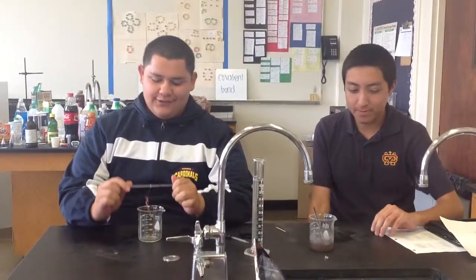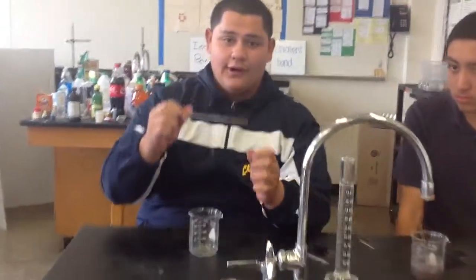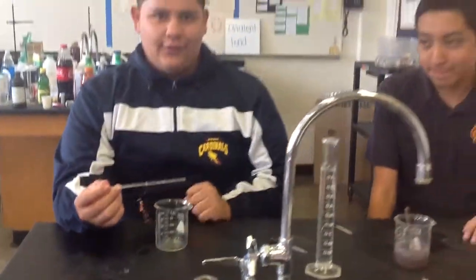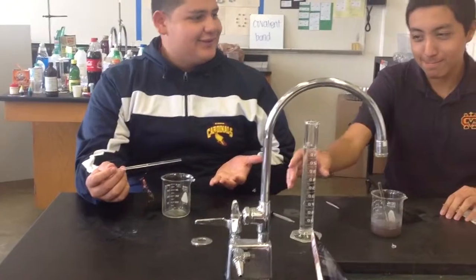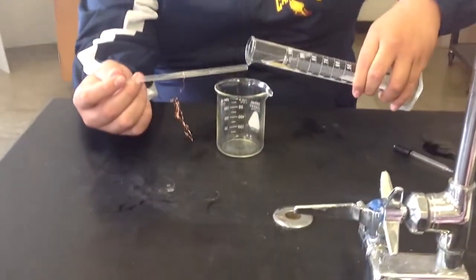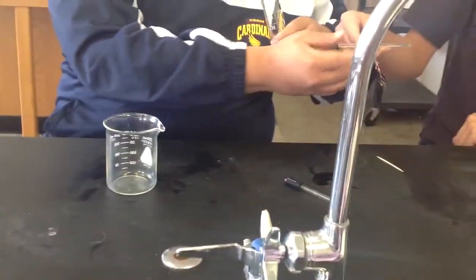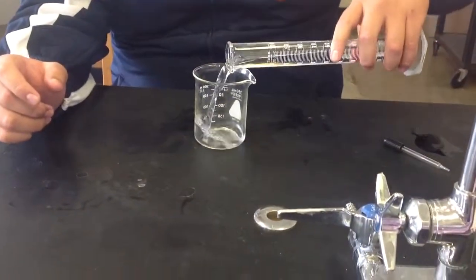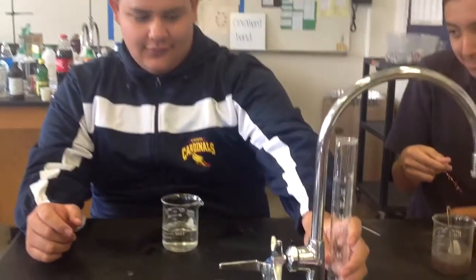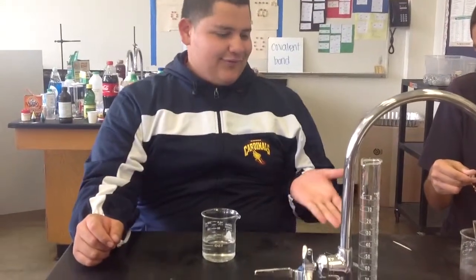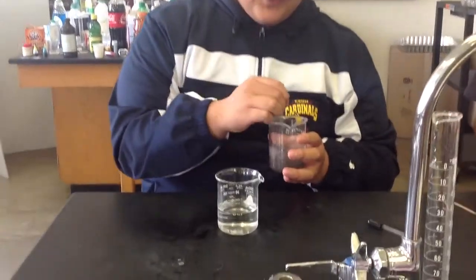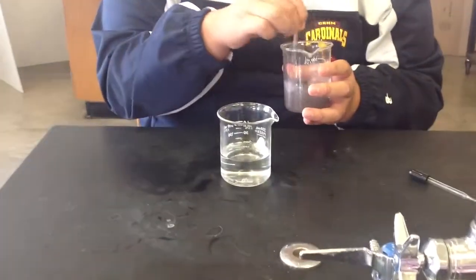Before you begin the experiment, you need to tie the 30 centimeters of copper wire onto the glass stirring rod. Now we pour in the water. Emmanuel, can you hand me the water, please? Thank you. Now we pour in the water. Can you hold this please, Emmanuel? Thank you. Now, Emmanuel, will you give me the silver nitrate, please? Thank you. Mix it up a little bit.